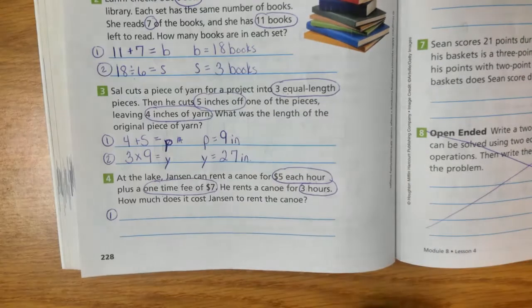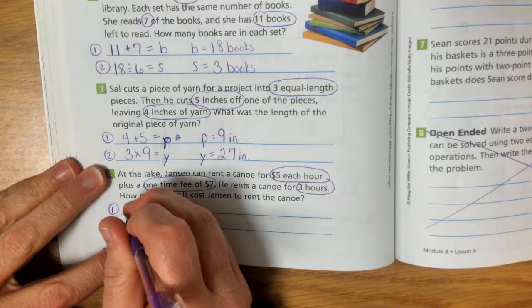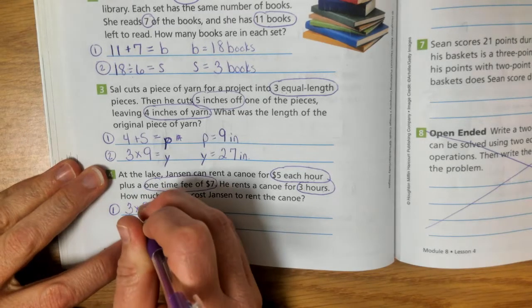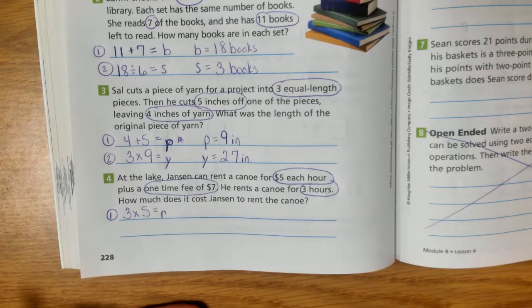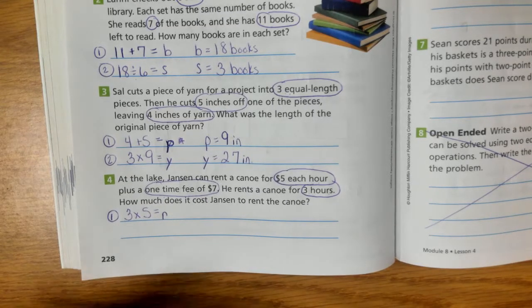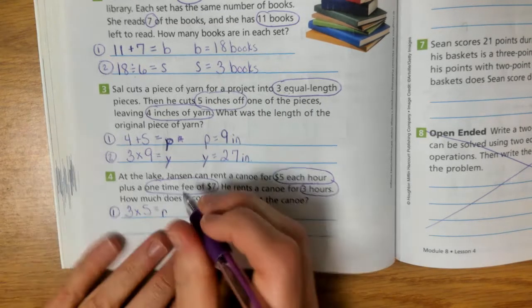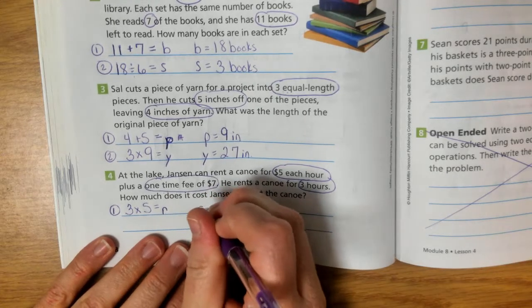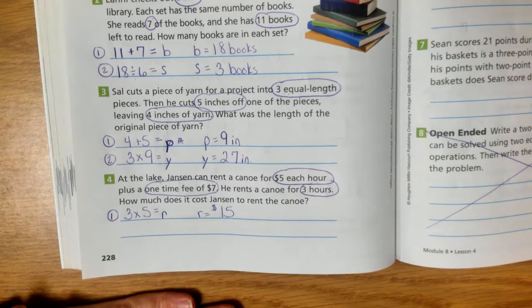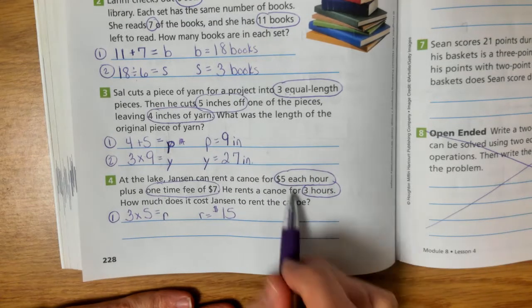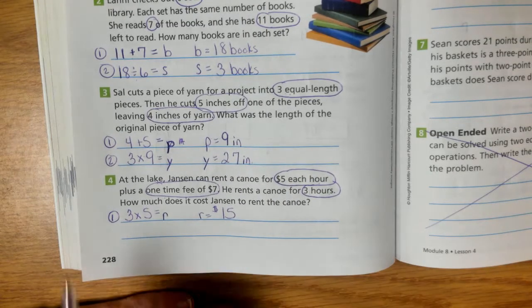So there's 3 of them. So we need to multiply. So 3 times 5 equals, and this is going to be how much it costs for him to rent the canoe at first, right? Just for the time that he's riding it. So 3 times 5 equals, well, it's going to be $15. That's how much it costs for the hours he's riding it.